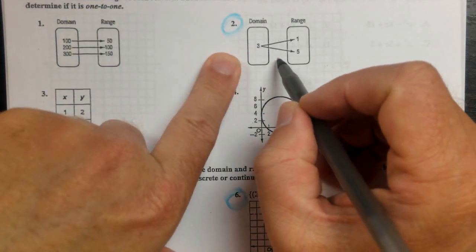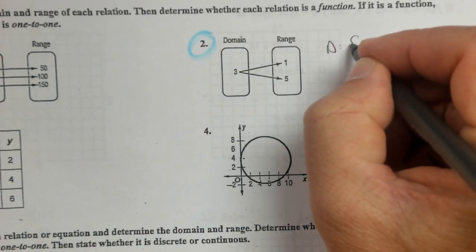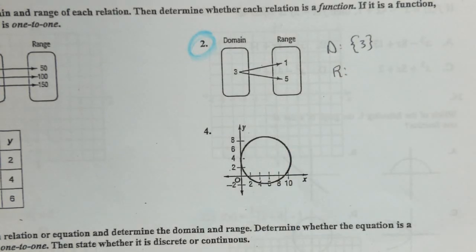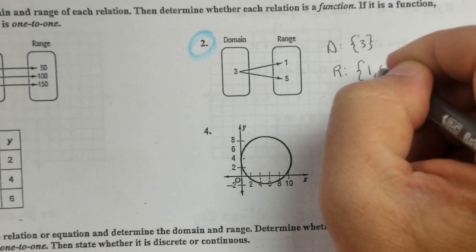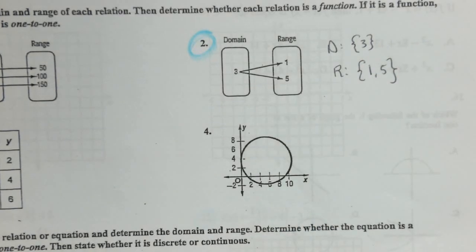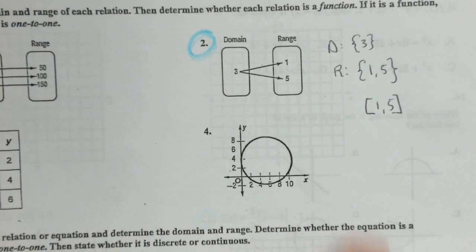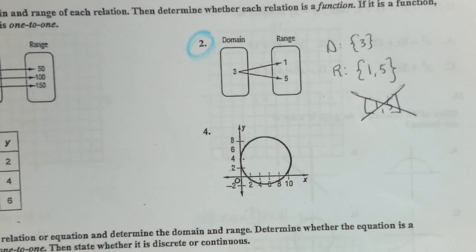State the domain and range. Well, it's pretty easy when they're labeled for you. Find the domain and range. The domain would be 3. Now, the range, be careful, it's not 1 to 5, it's 1 and 5. So don't put bracket 1 comma 5. That indicates that it's everything between 1 and 5. But it's not everything between 1 and 5. It is only 1 and 5. Those symbols look pretty similar, but they mean different things. If you put brackets 1 to 5, that looks like the interval 1 to 5, so that would be wrong.